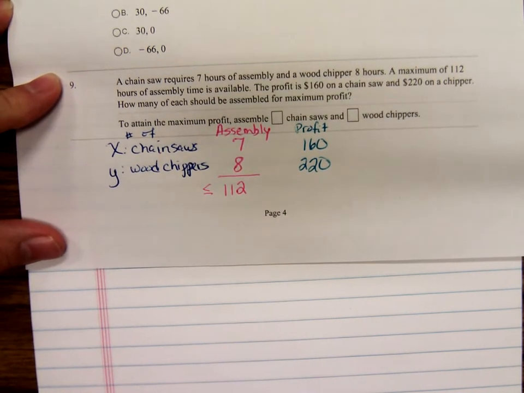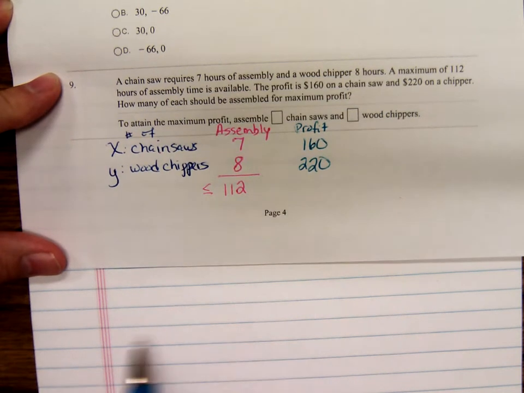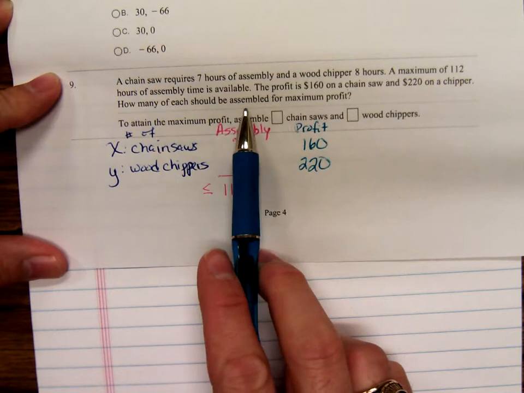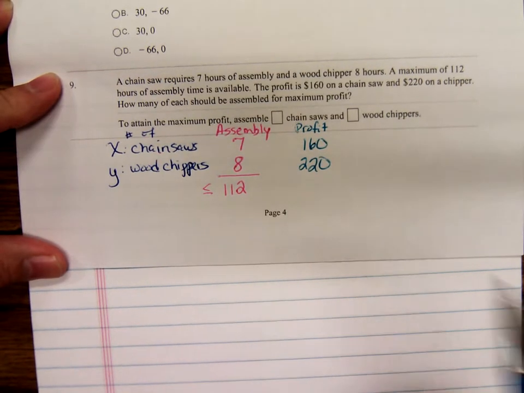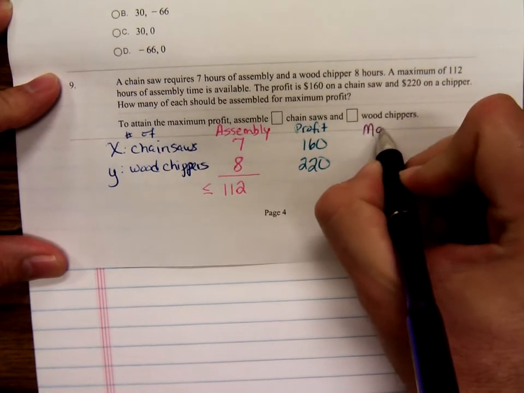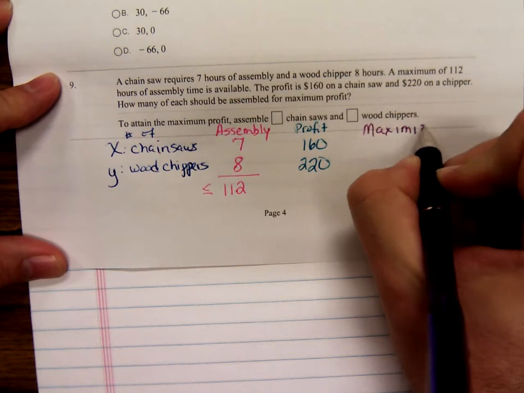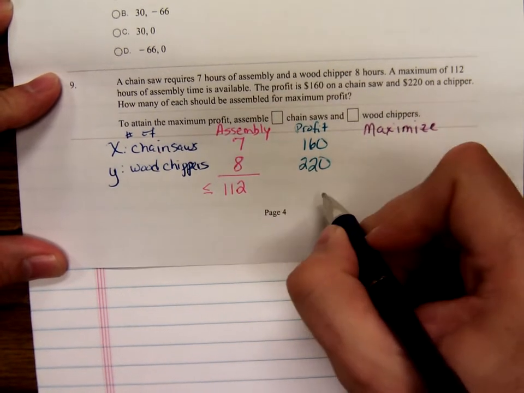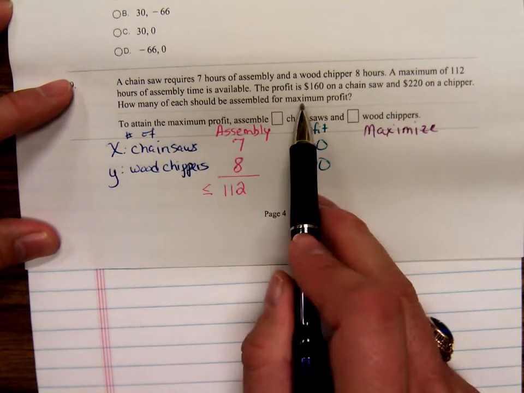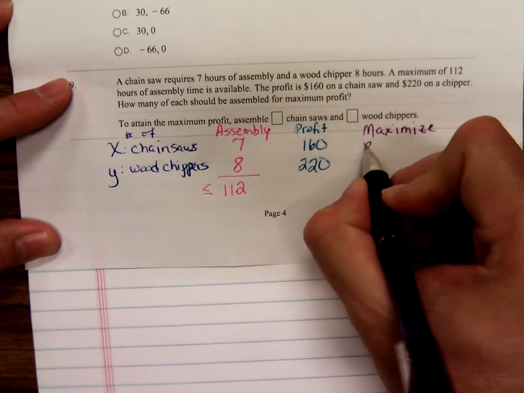So I think we've summarized all the information. We want to know how many of each should be assembled for maximum profit. So what I want us to do here is just set up the problem. Well, how would we set it up? We'd say maximize. And now, how would we calculate that profit, since it wants to maximize profit? I'm going to write P for profit equals.